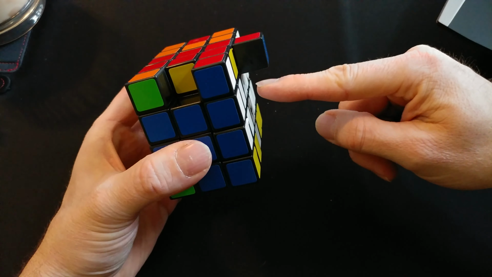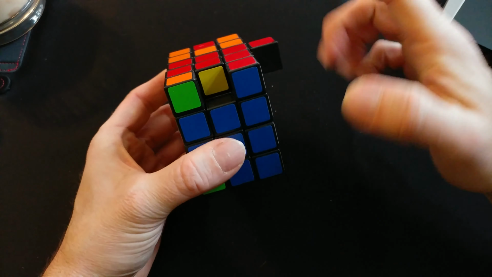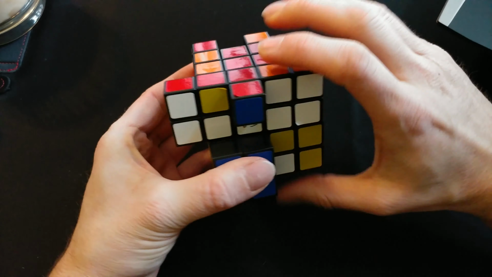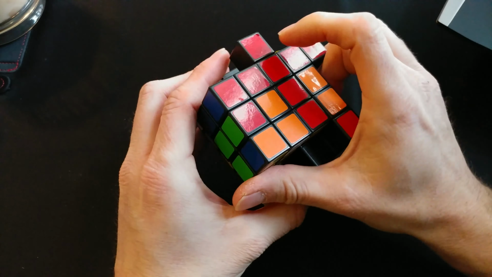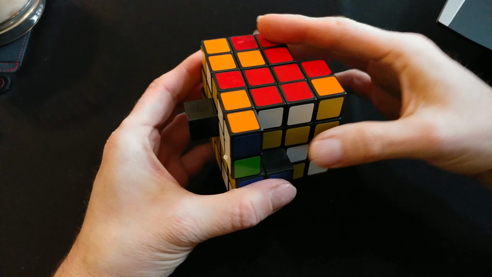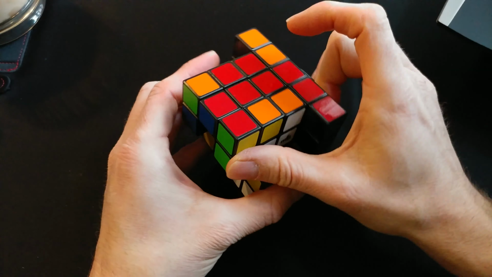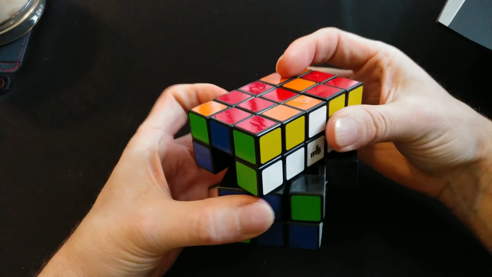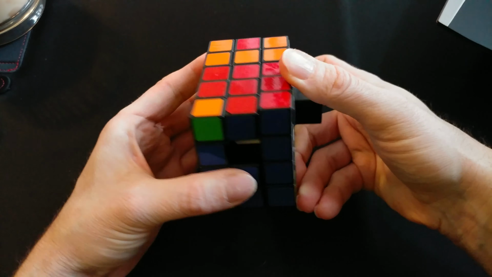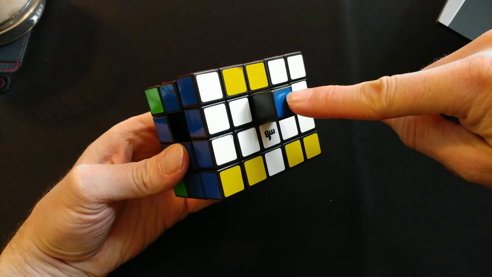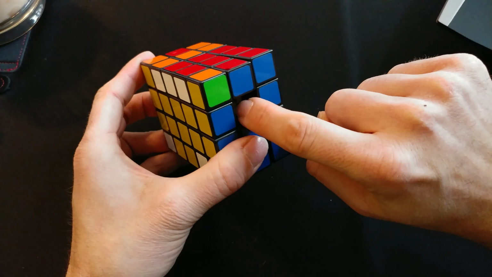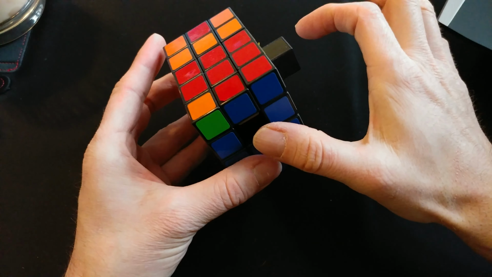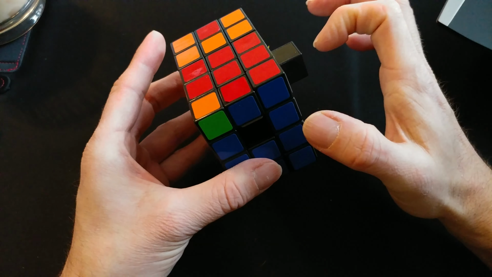So for example, if I wanted to switch this piece with this piece, I would go to our U, to our U, to our 1, 2, to our 1, 2, to our U, to our UI, to R. Okay, so you see how this piece swapped with the white piece that's in there. I don't know if you can make out that there's a white piece in there. So that's how you swap these center pieces out.